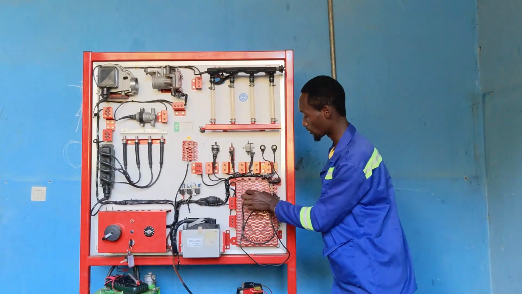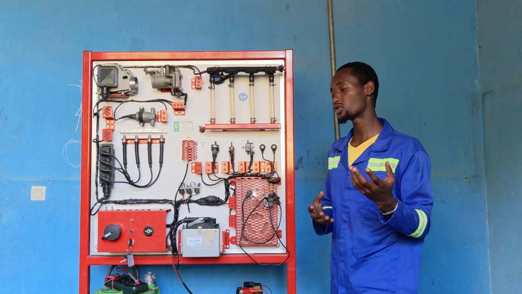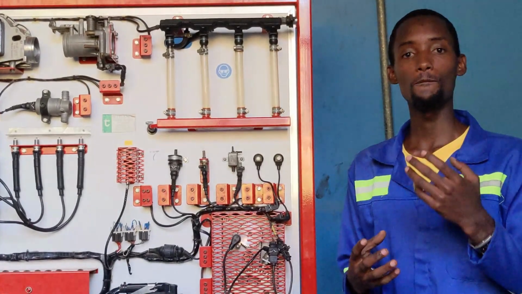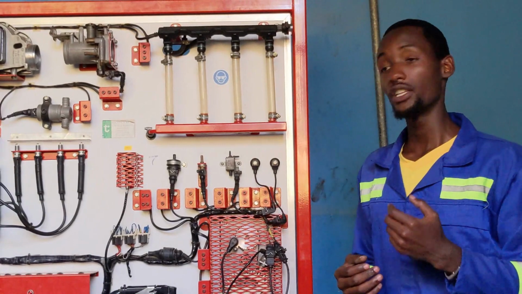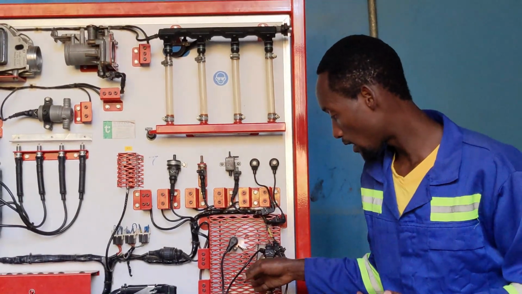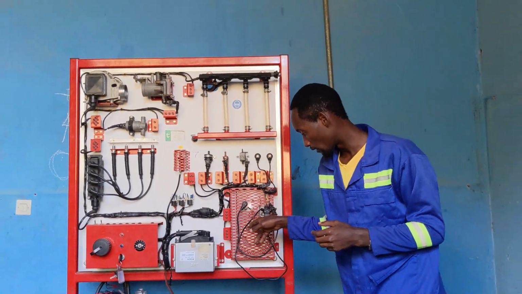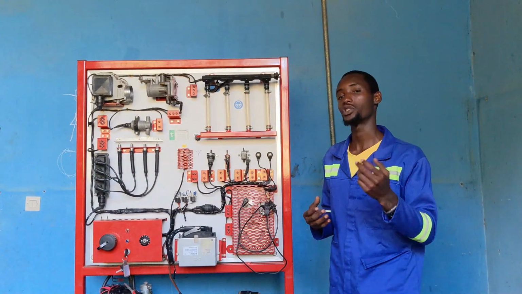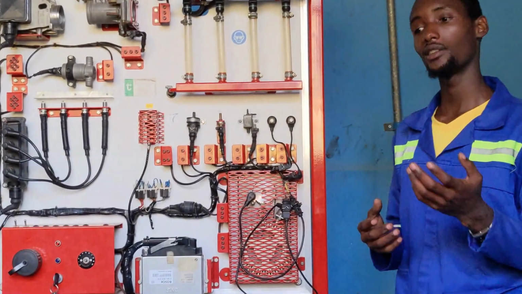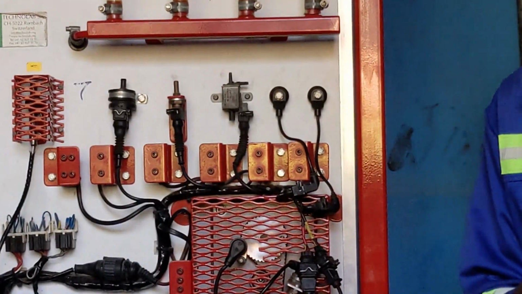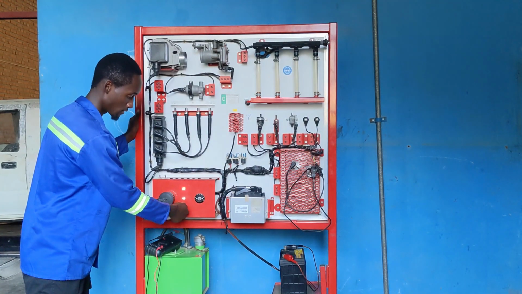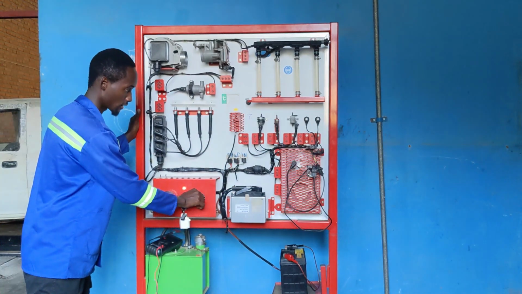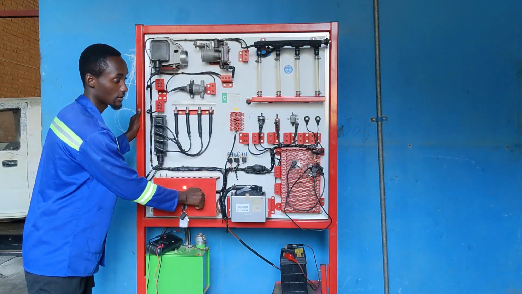And also there is the camshaft position sensor. It detects the position of the camshaft. There is another one which works together with it: the crankshaft position sensor. It also detects the position of the crankshaft. Then there is the accelerator position sensor.